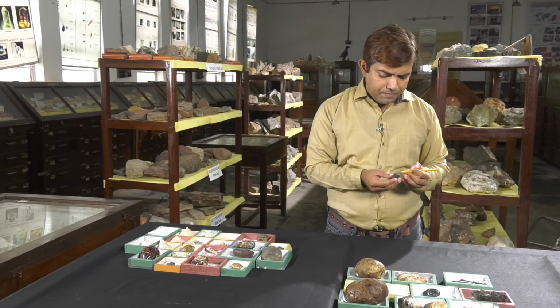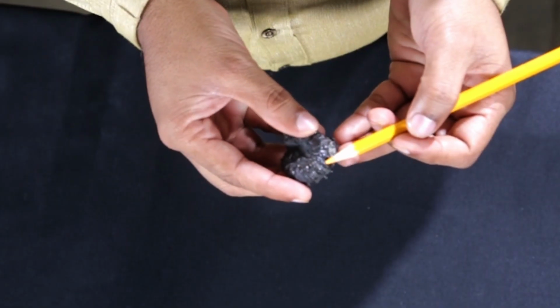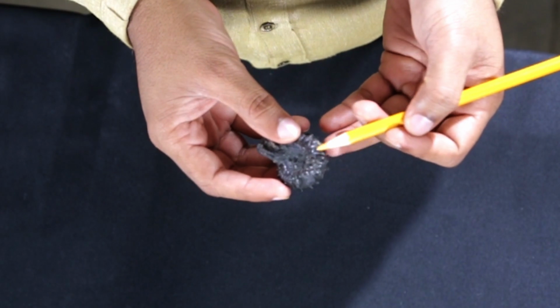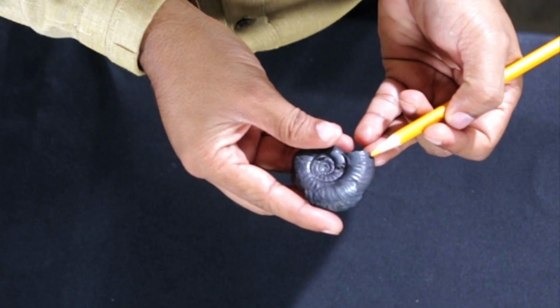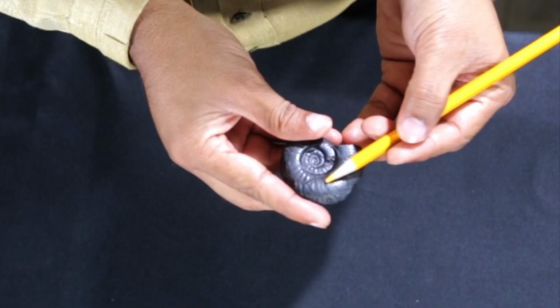And then after the suture comes the ornamentation. As far as the ornamentation is concerned, you can see you have tubercles or spines in the Hoplites. This is a very peculiar feature. Then you may have forms with very low costae.